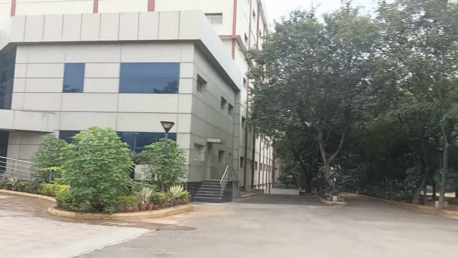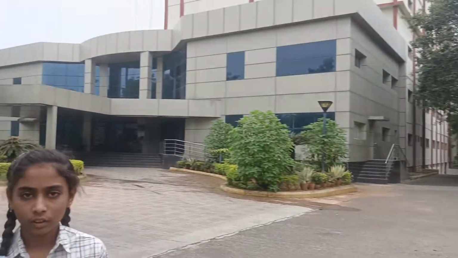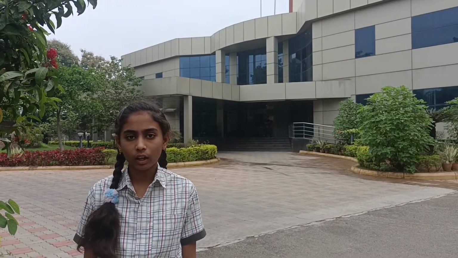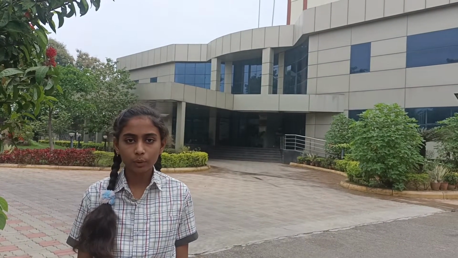Zavira from class 9. As you all know, we came to CCMB to participate in Antimicrobial Awareness Week. Today is day two, and we learned so many things here. Day one, we went to lab and we did some experiments. And today we went to a lab to see the results.